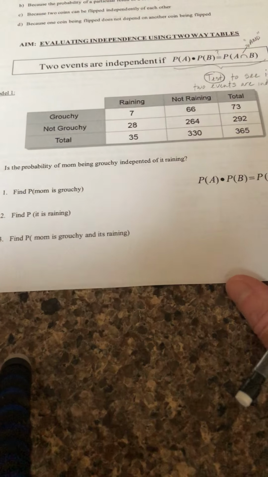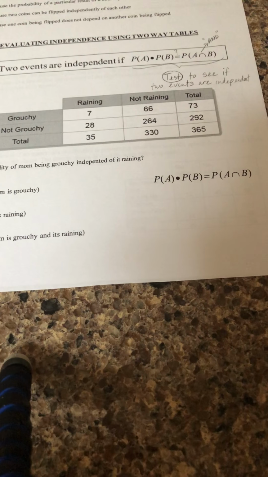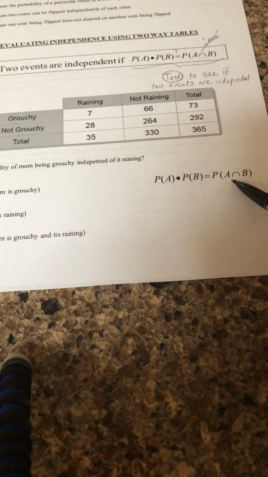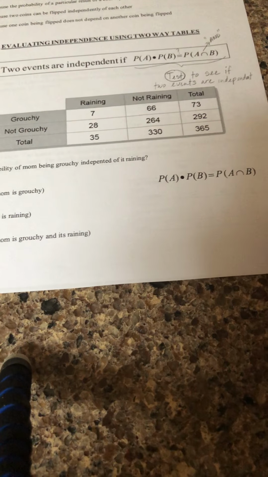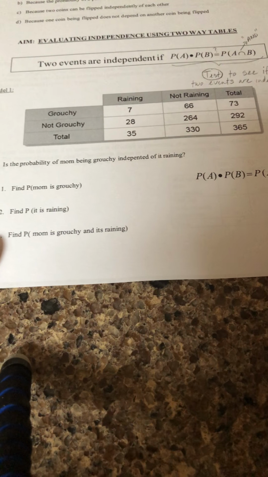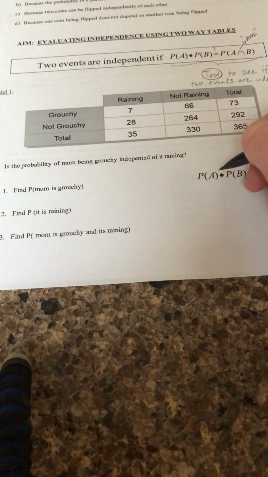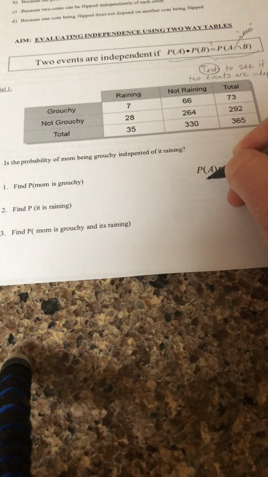So, unlike the formula from Friday, there are 3 parts to this test that we have to analyze. So we'll say the probability that mom is grouchy is our event A, right?